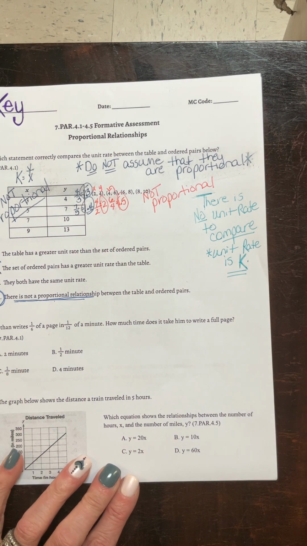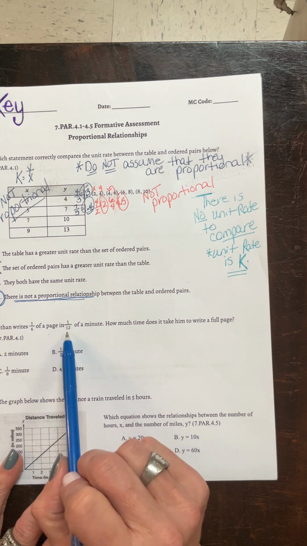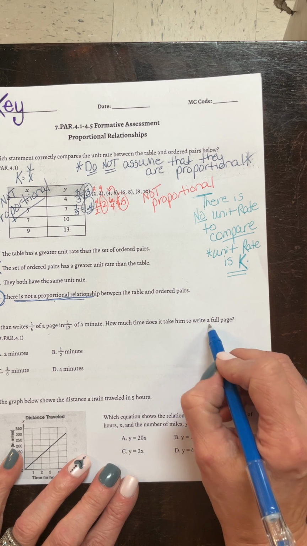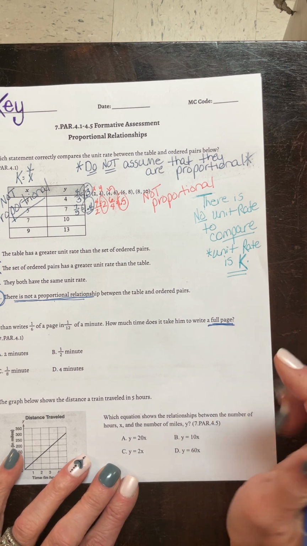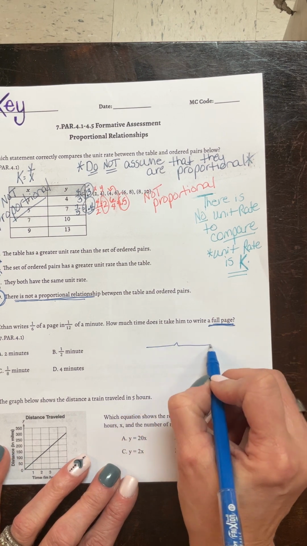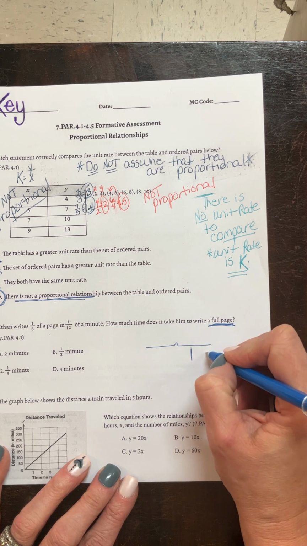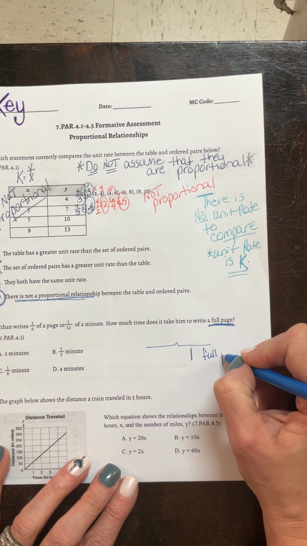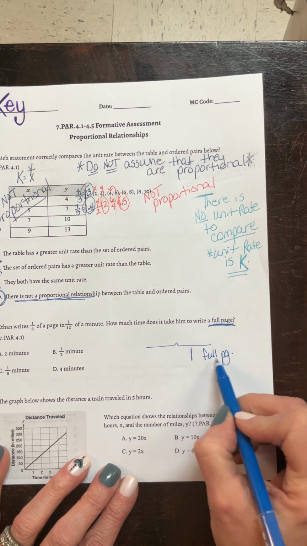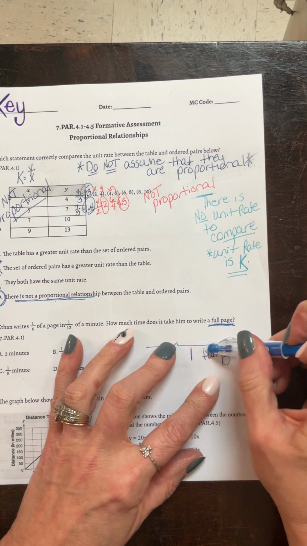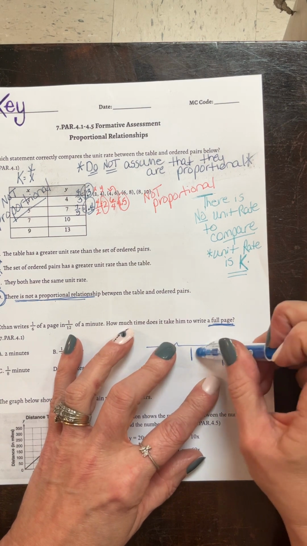Number 2, Ethan writes 1/6 of a page in 1/12 of a minute. How much time does it take him to write a full page? Right here, a full page is key to this. Because what is it asking us for? It's asking us for 1 full page. So that's our unit that we're looking for. 1 page.